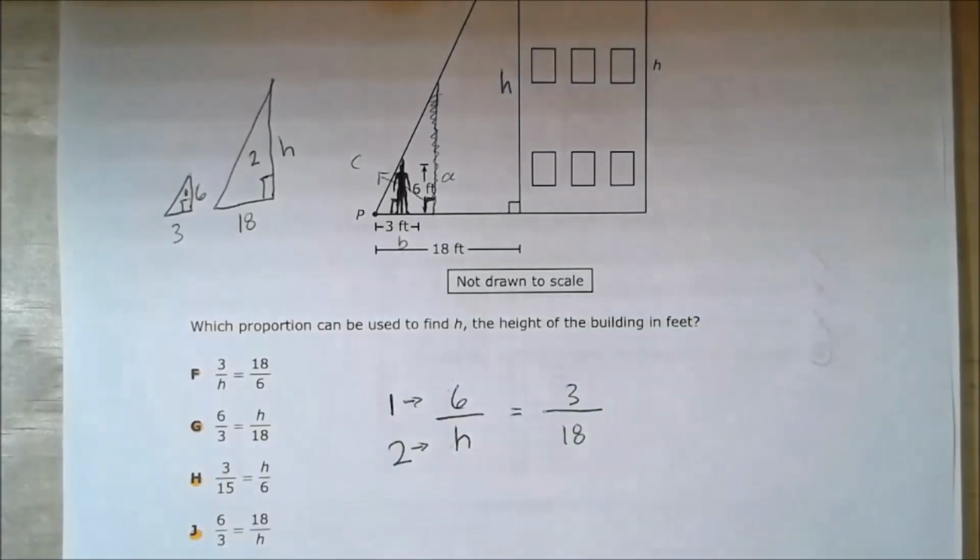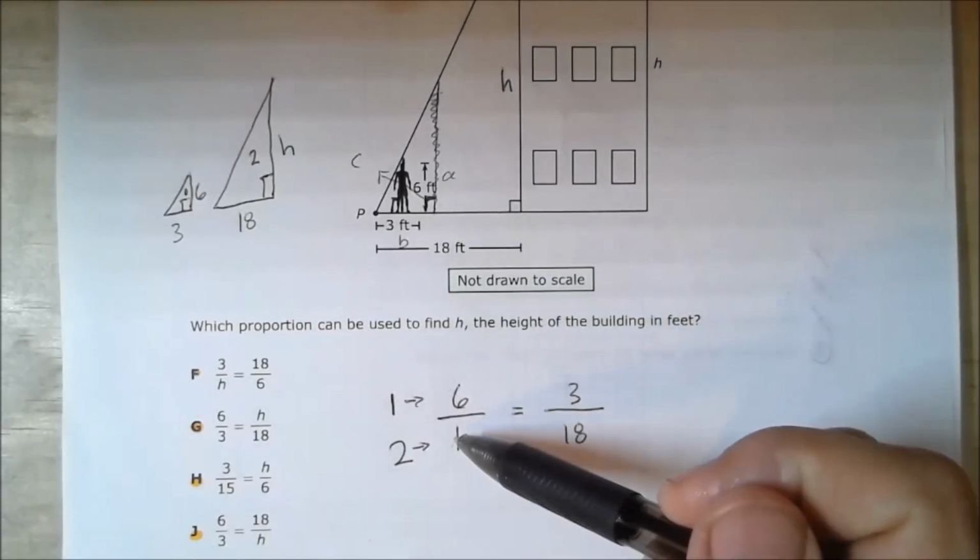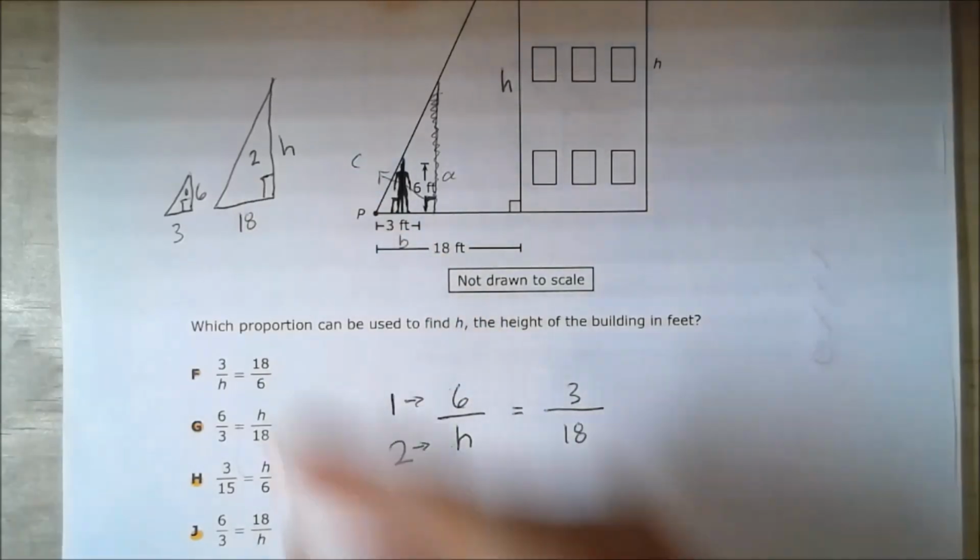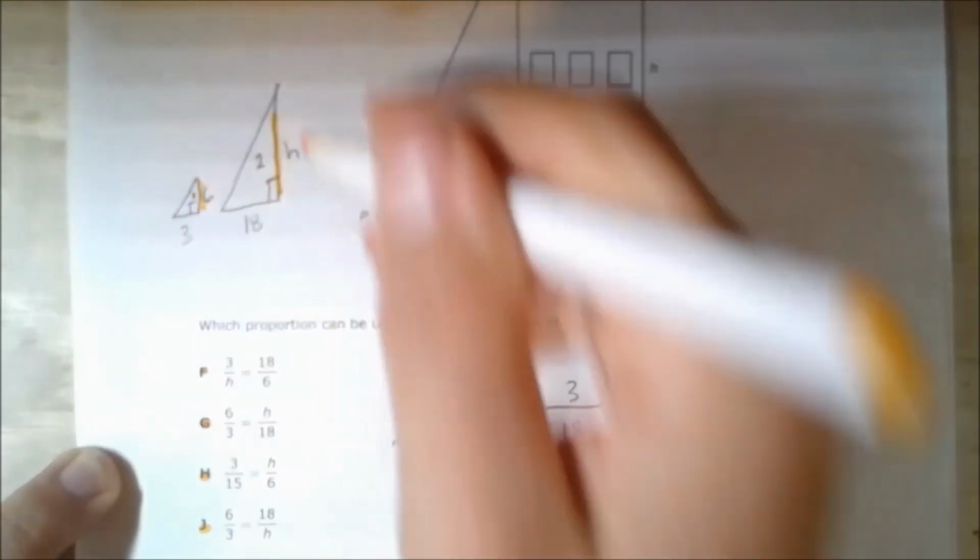That's one way we could have written this. Our relationship, we have 6 and h. If you notice, and I'm going to highlight them, 6 and h are both the same side of the triangle.